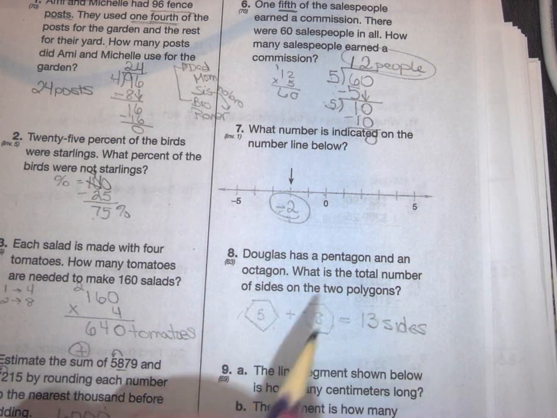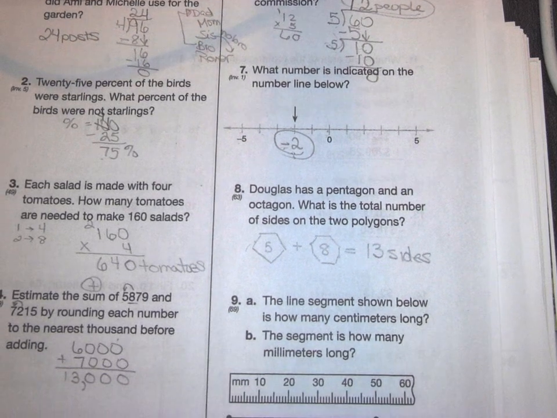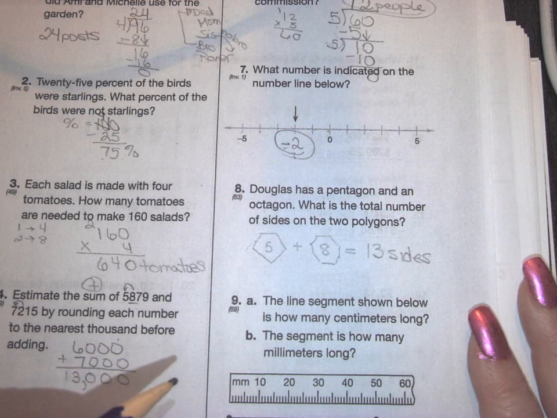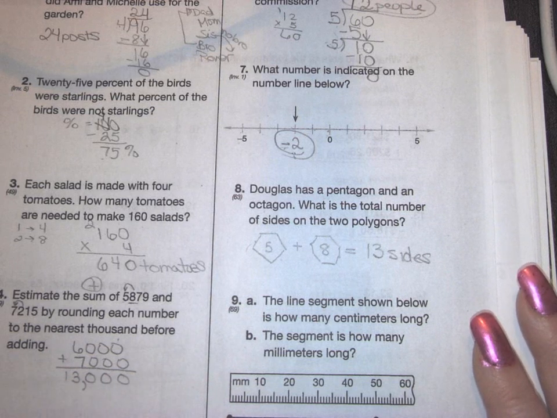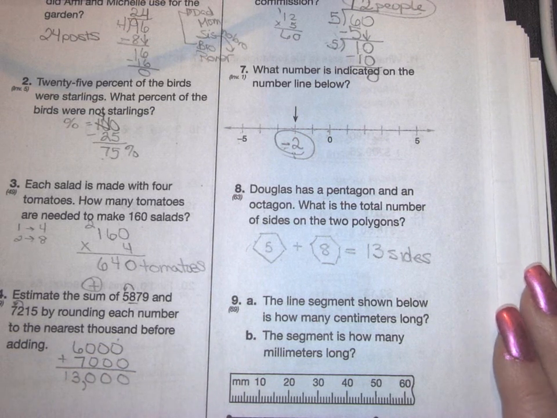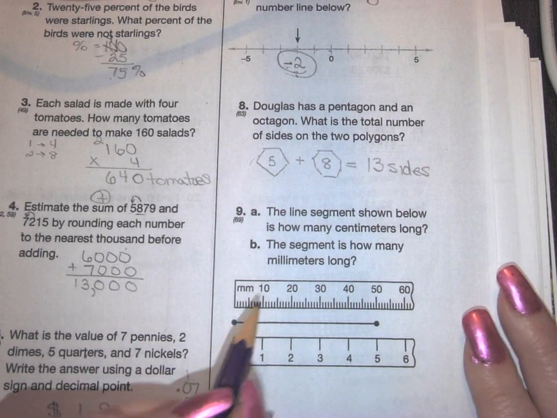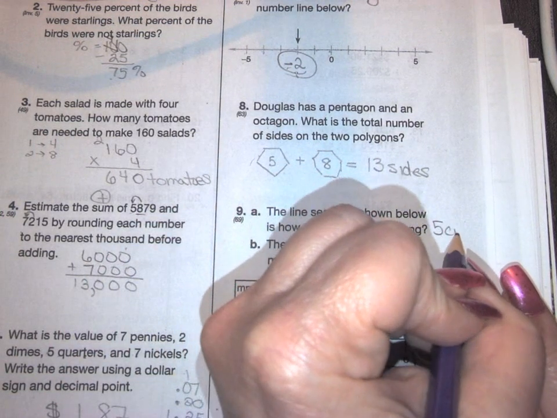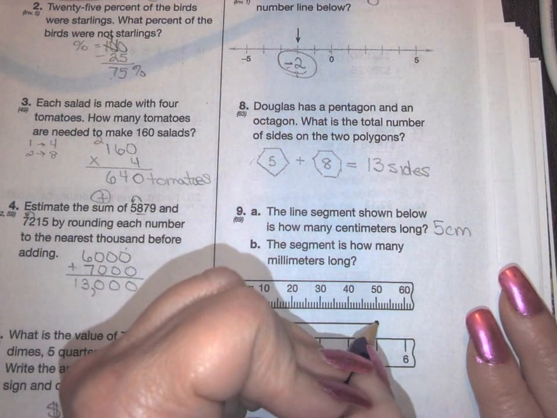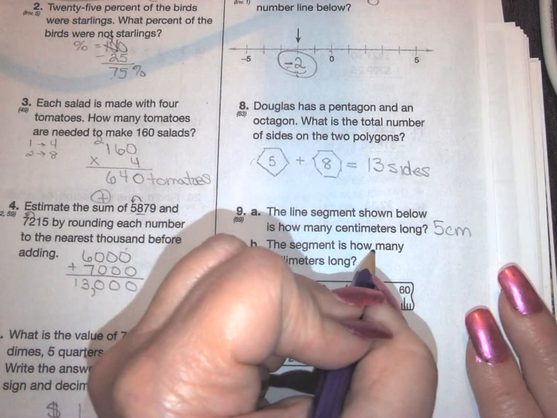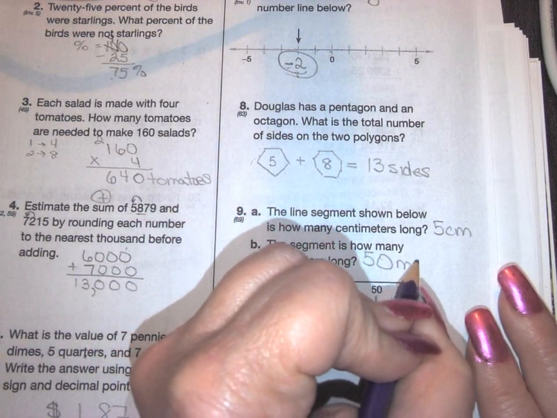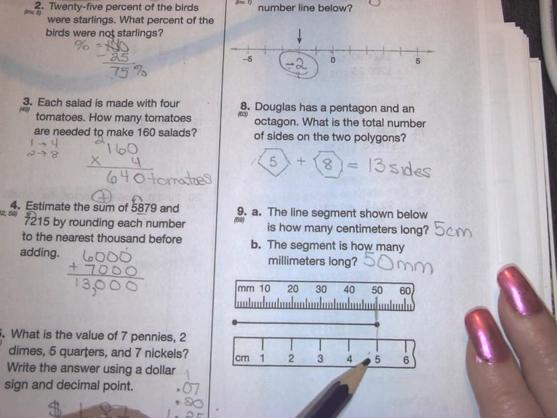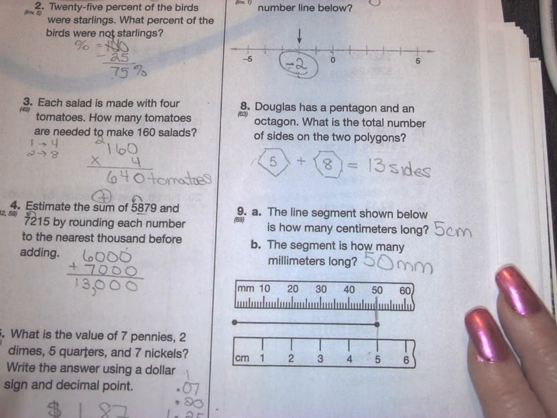All right. 13 sides. All right, next one is the line segment shown below is how many centimeters and how many millimeters. So how many centimeters? Well, it's at the edge. It starts at 0. So we can say how many centimeters goes all the way over to here, so that's 5 centimeters. And if I look at millimeters, I go straight up to here, and that tells me it's 50 millimeters. Because remember, there's 10 millimeters in every centimeter. So if I know it's 5 centimeters, then it's 50 millimeters.